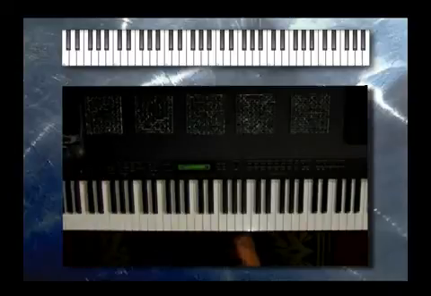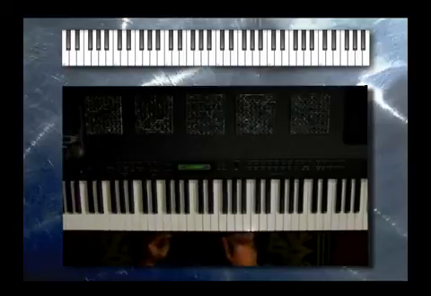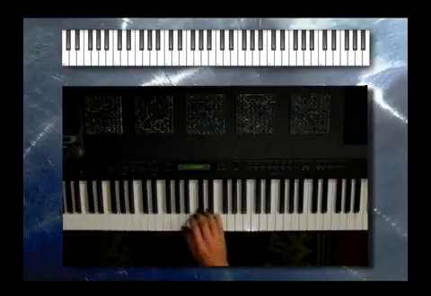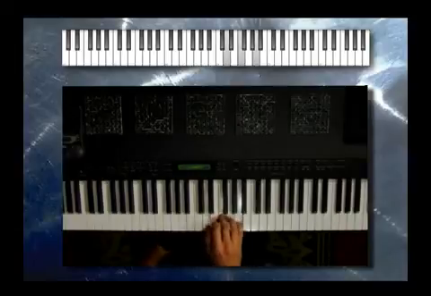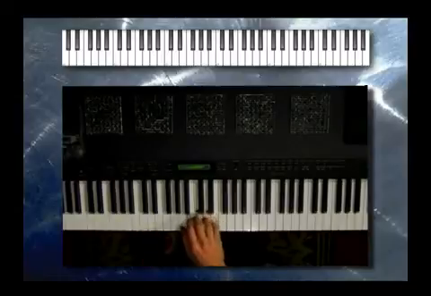Now I'll turn the metronome back on and we'll play through the chords in this way in the right hand. The left hand will just rest for now, and then we'll incorporate that afterwards. 1, 2, 3, 4. Then the D minor.